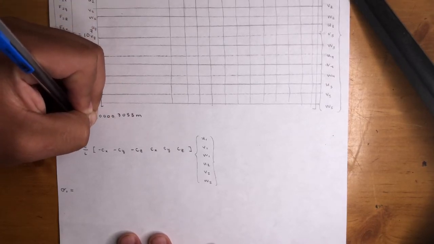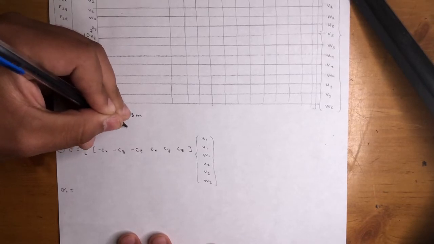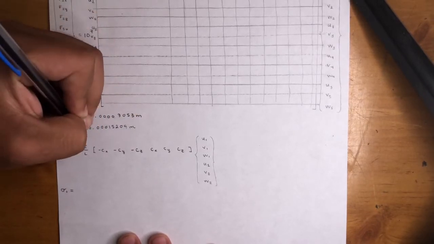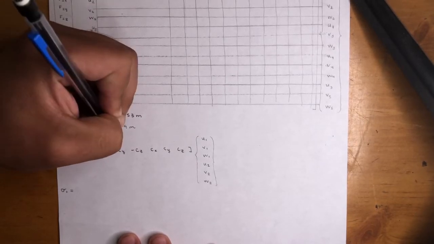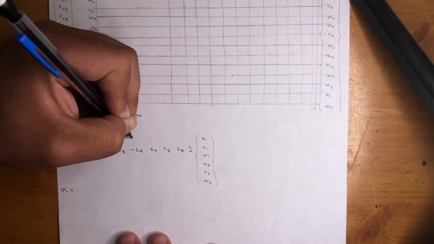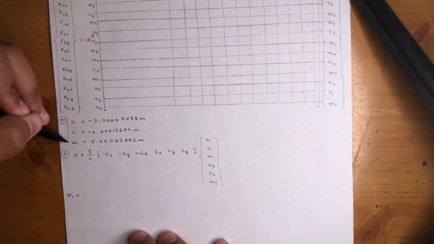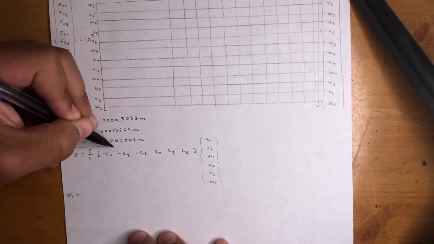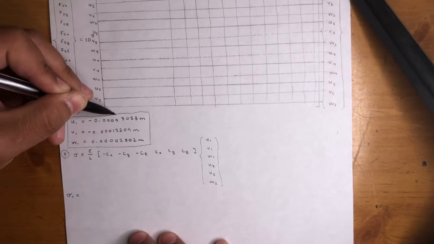V1 is negative 0.0001529 meters. And W1 is a positive 0.0002802 meters. Okay. So those are your answers for displacement. That's one part of the problem. That means we are almost there. Okay, so let's lock that up.